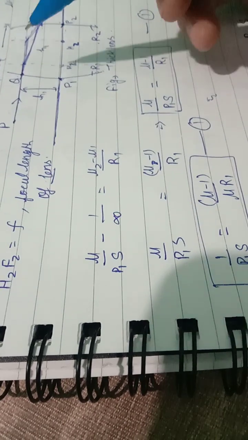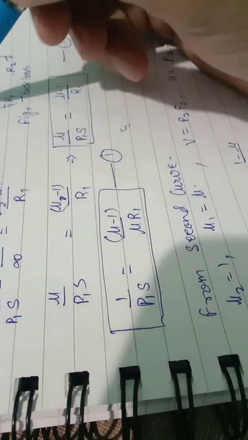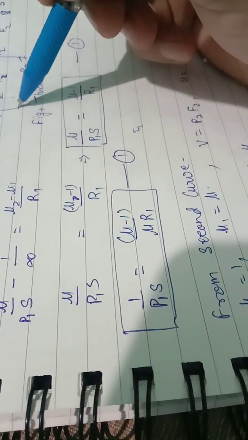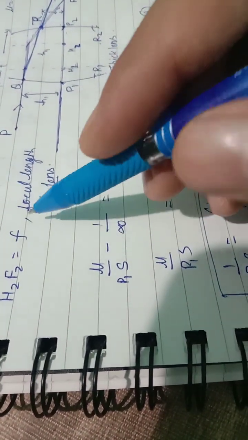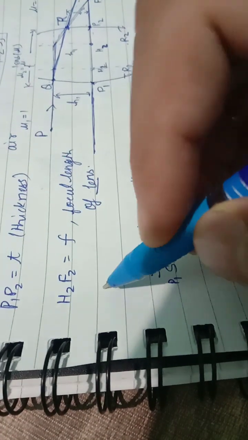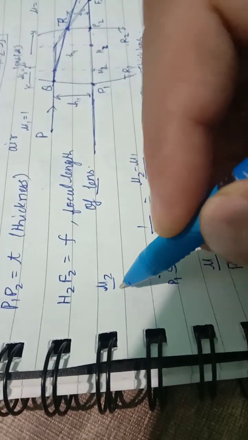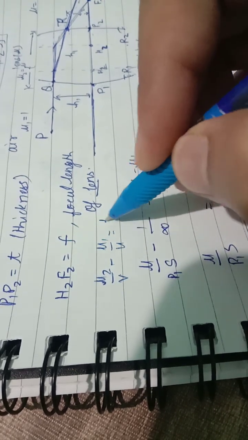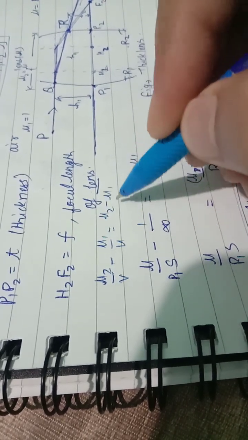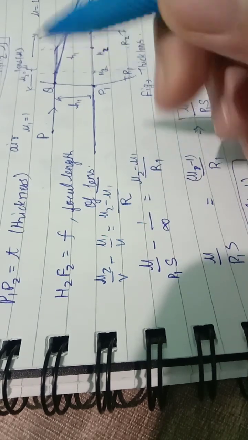So first we'll put the formula for the refraction at the first surface. The formula is mu2 by v minus mu1 by u equals mu2 minus mu1 divided by r.